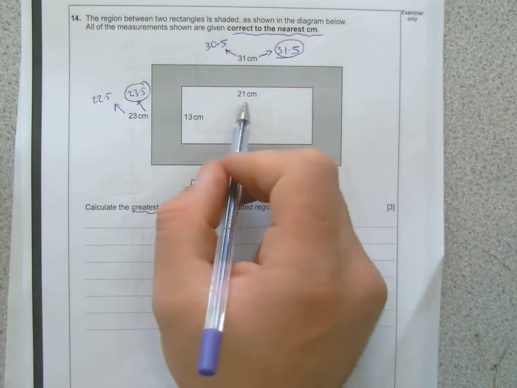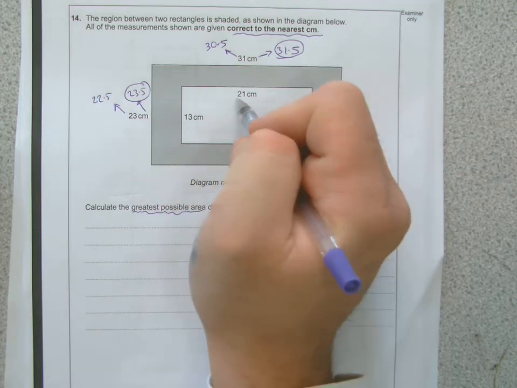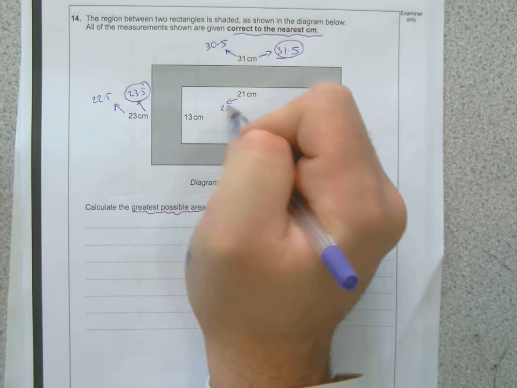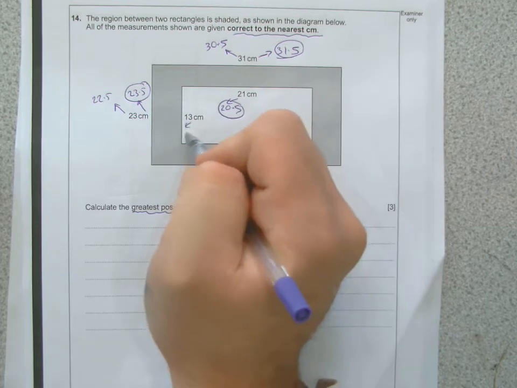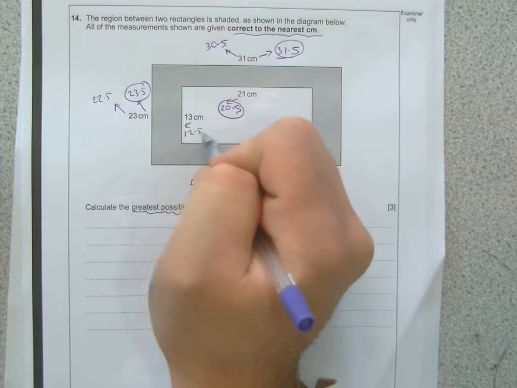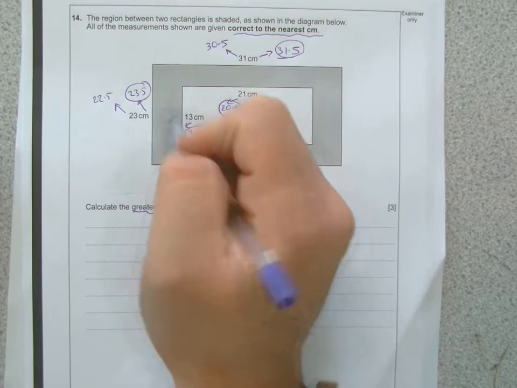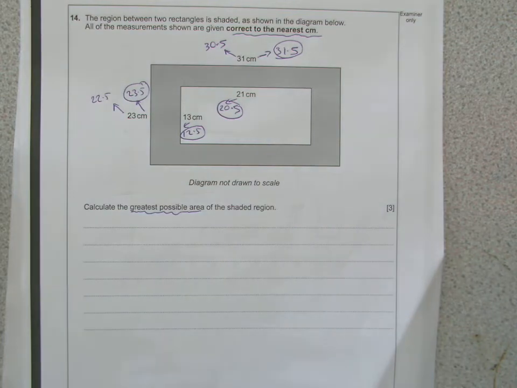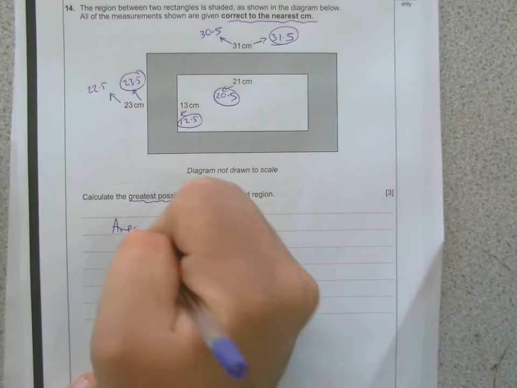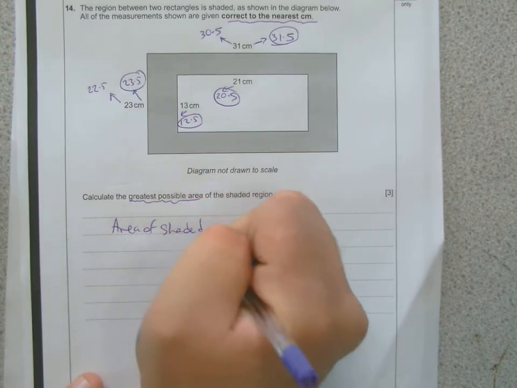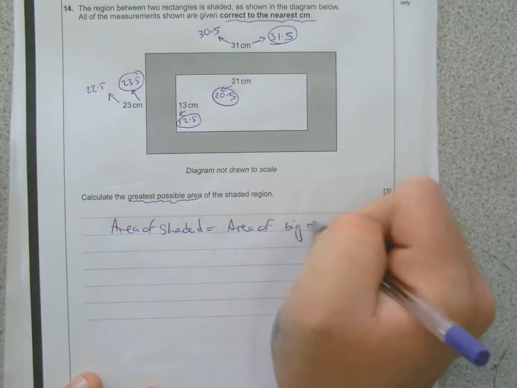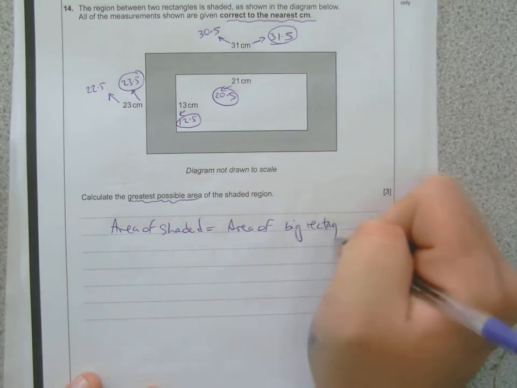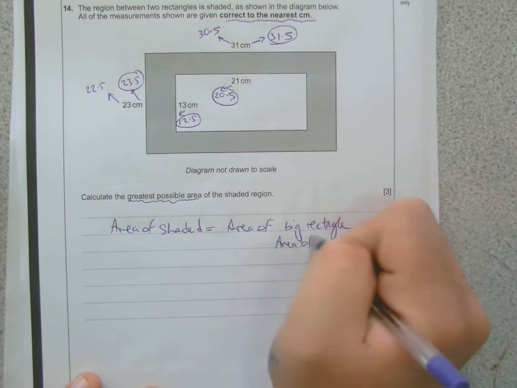So what we're cutting out here is small as possible, so we choose the smallest measurement. So I'm only interested in here, in the lower bound, which is 20.5, okay? And here, I'm only interested in the lower bound, which would be 12.5, okay? And you can think then, to work out the area of the shaded region, you just do the area of the big rectangle, okay? So area of the shaded is the area of the big rectangle, take away the area of the small rectangle.